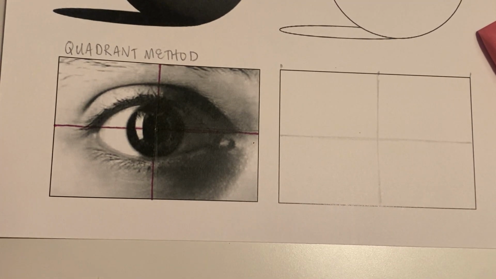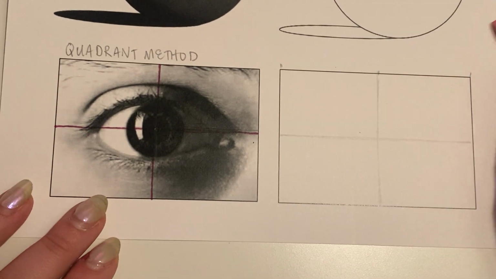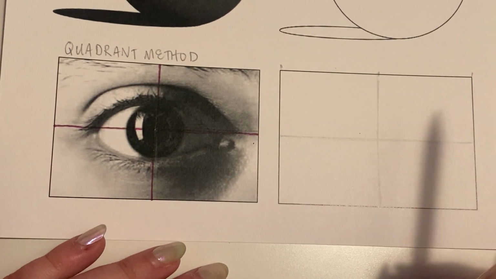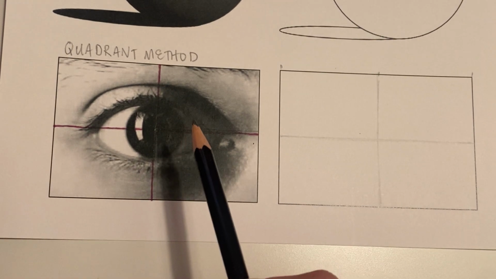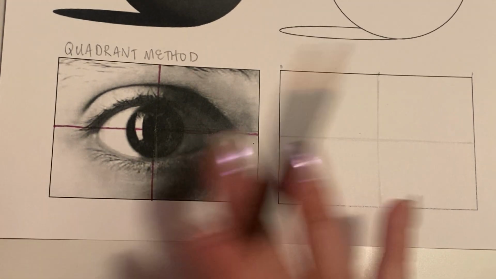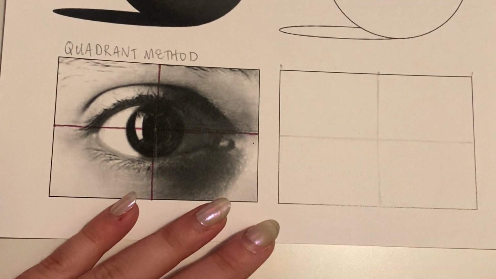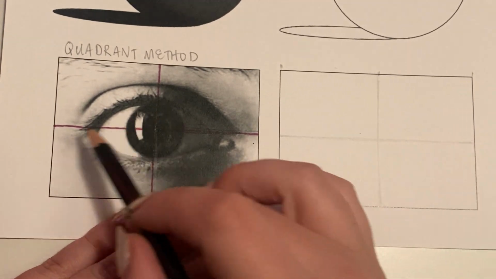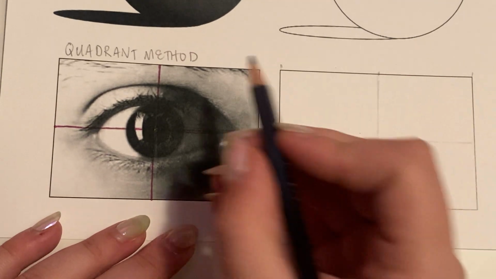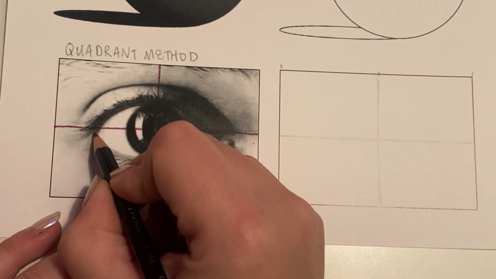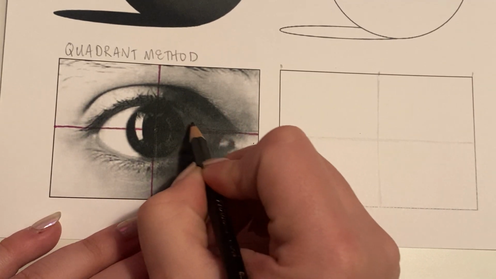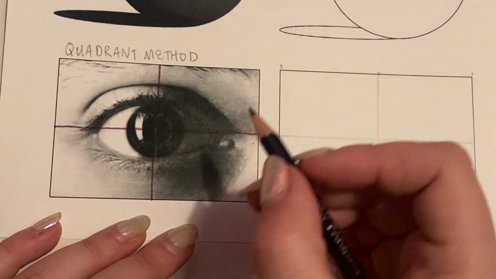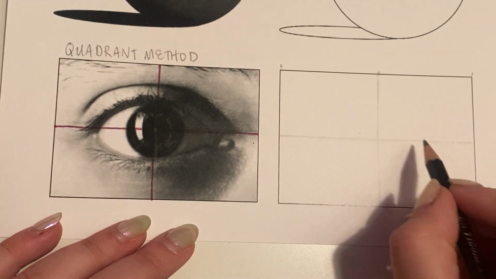So now this is kind of similar to the grid method that we've used in the past. Now we've got 4 boxes or quadrants that you can start to use to help you get the size and shape of the eyeball and just the main features. So we're going to start with a very light, very basic sketch. The first thing we want to do is identify how big the eye is. So if I look at just the inside of the eyeball, kind of that shape that we're seeing right here, we're going to give ourselves some points to identify and mark on here.